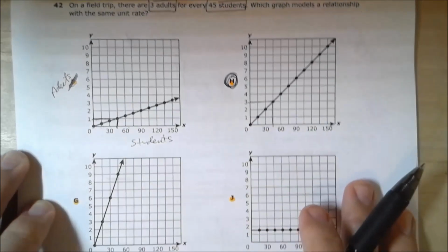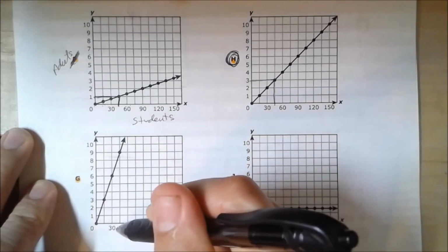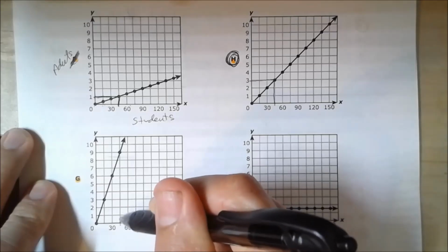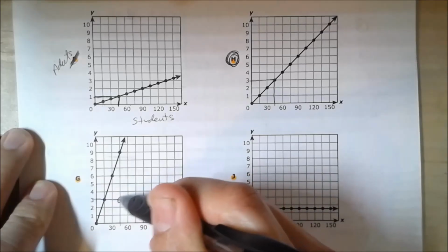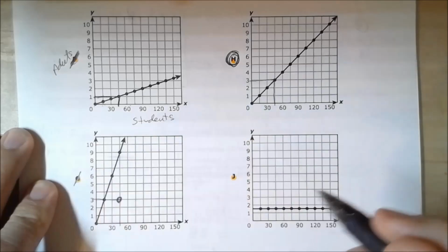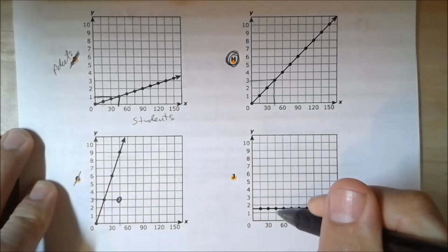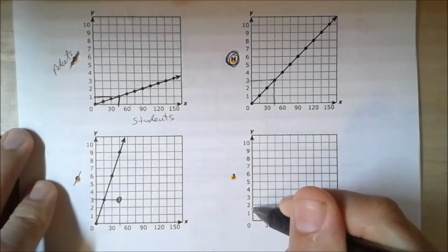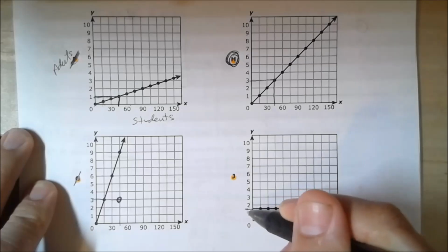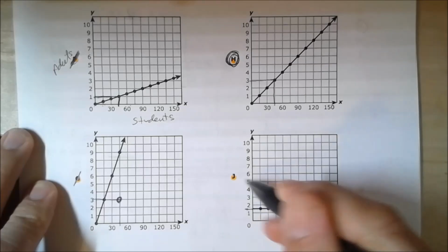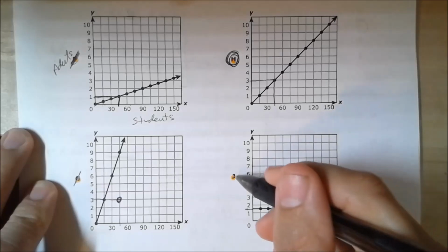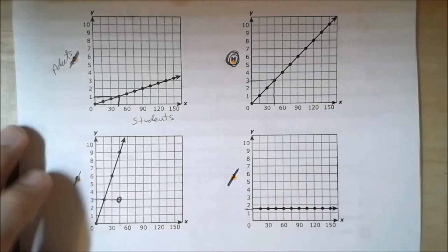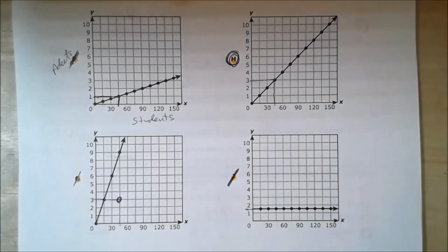If we wanted to just check the others to see why they're wrong, here we have 45 students to 3 adults. Notice that it doesn't go through that point, so it can't be G. This one, 45 students, and we have 1.5 adult. I don't know exactly how you could have 1.5 adult, but somehow they managed to get that on this graph right here. So that doesn't even make sense. So we're going to go ahead and cross that out. So H is your correct answer. Go ahead and pause this problem and try to do the next on your own.